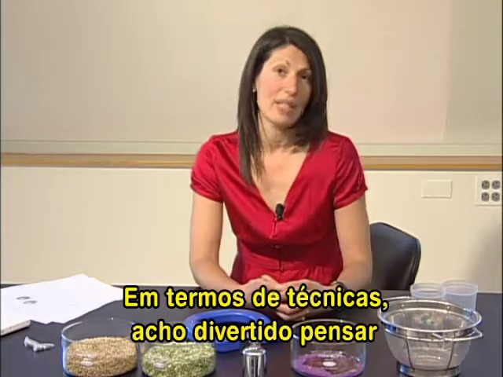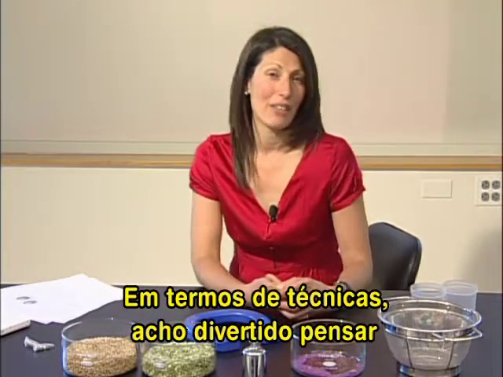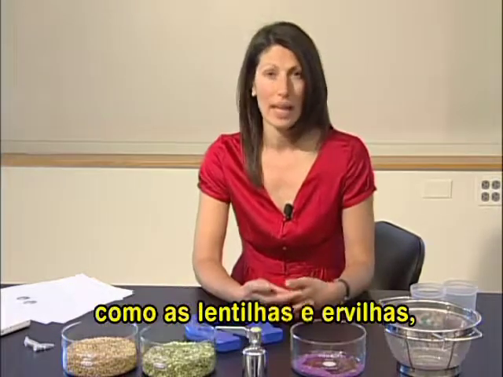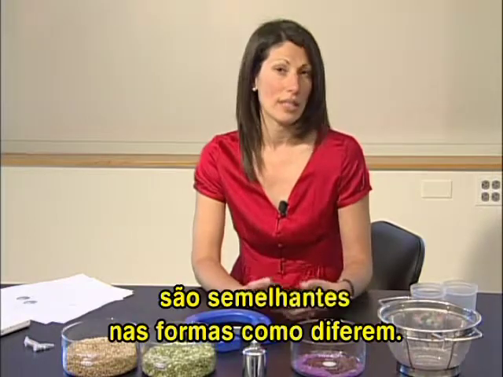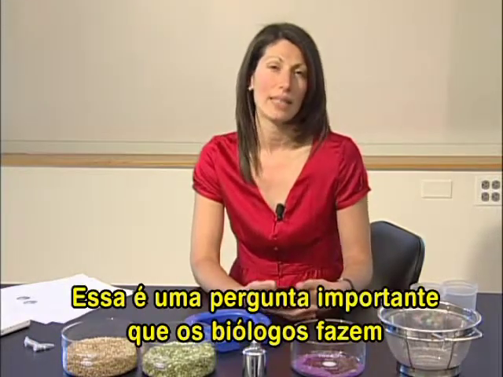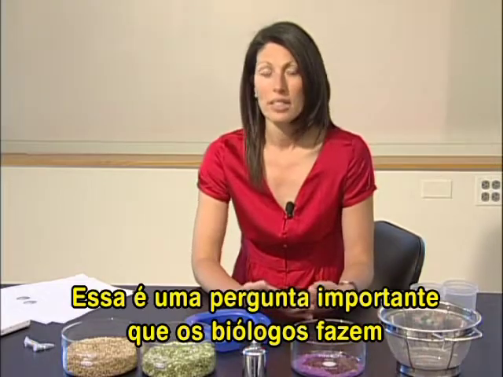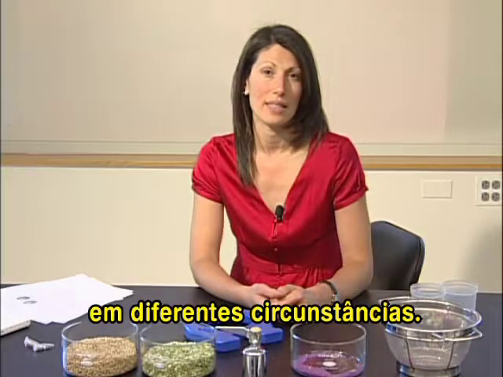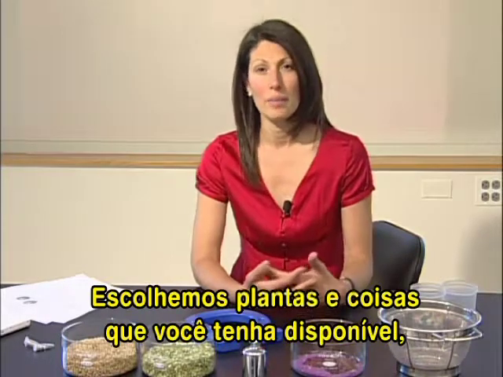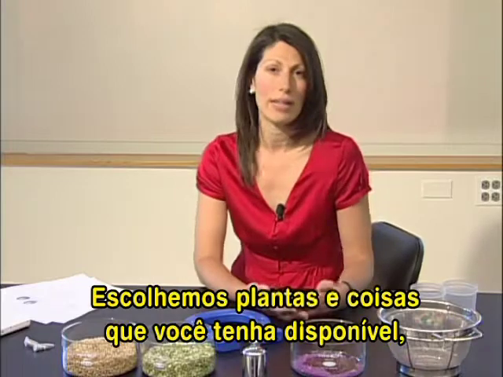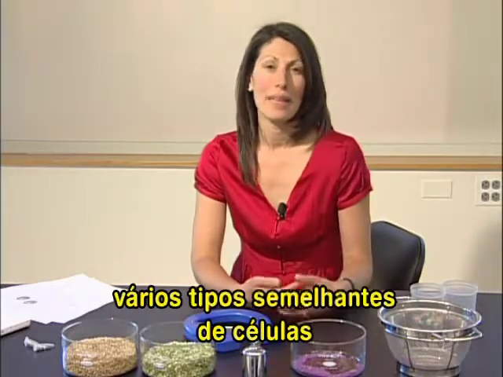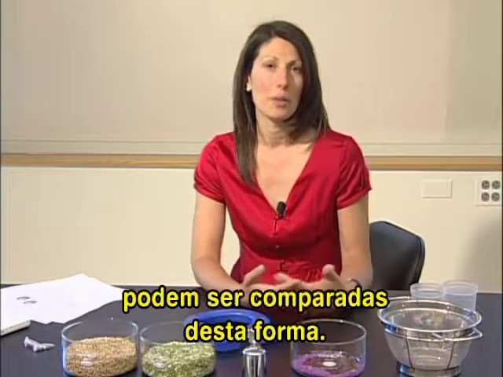In terms of the techniques that we show, I think it's very fun to think about ways that similar types of cells, like the lentils and the peas, are similar and ways that they are different. And really that's an important question that biologists ask and bioengineers can make useful in different circumstances. So we chose plants and things that you might have readily available, but if lentils and green peas aren't easily found, many similar types of cells could be compared in this sort of way.